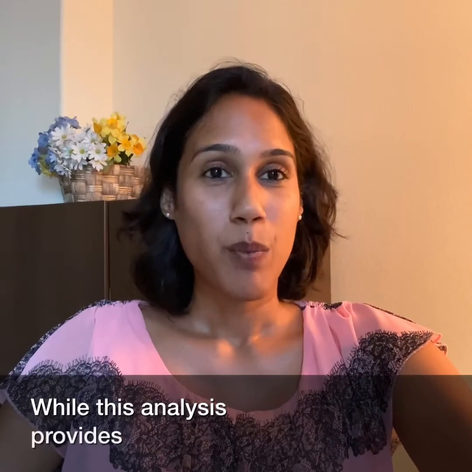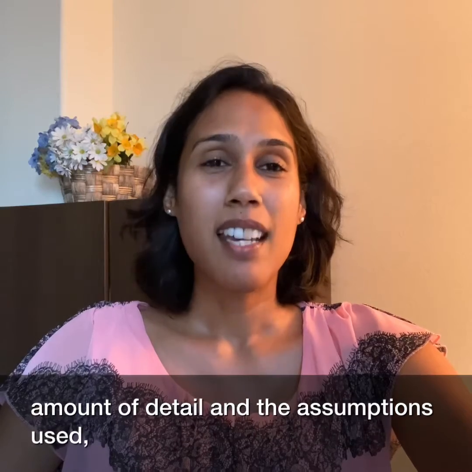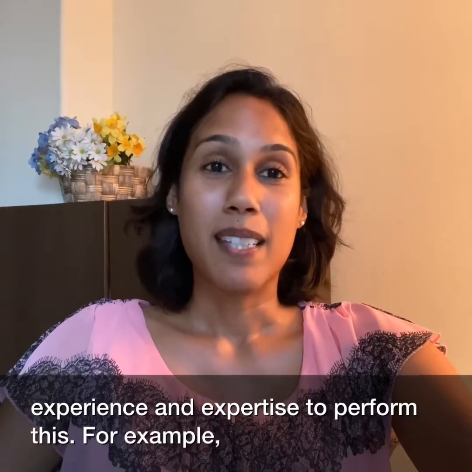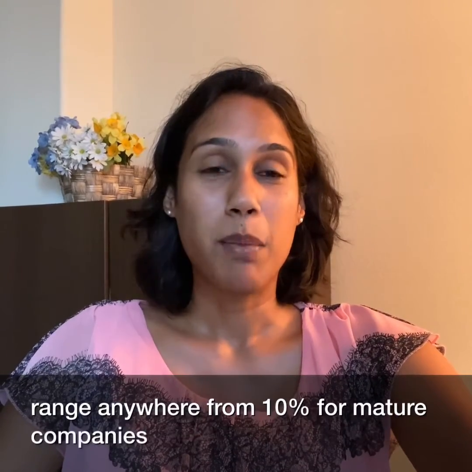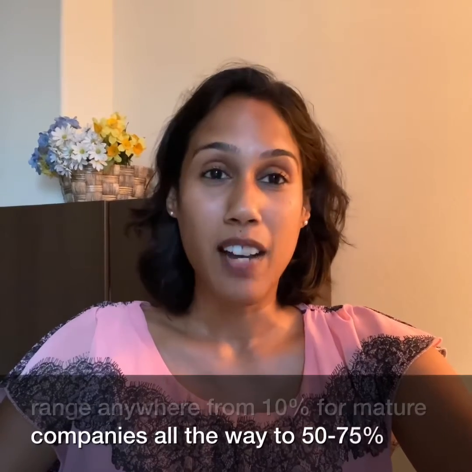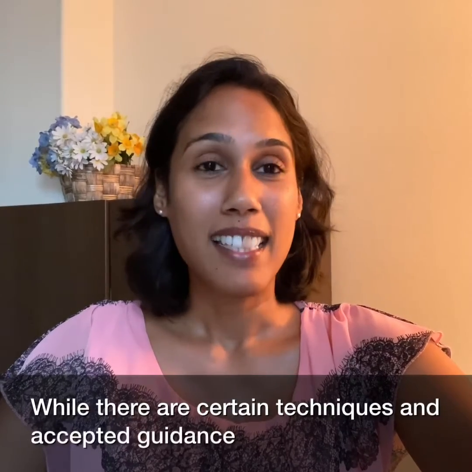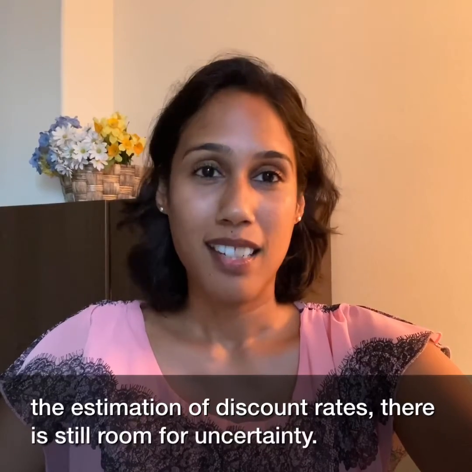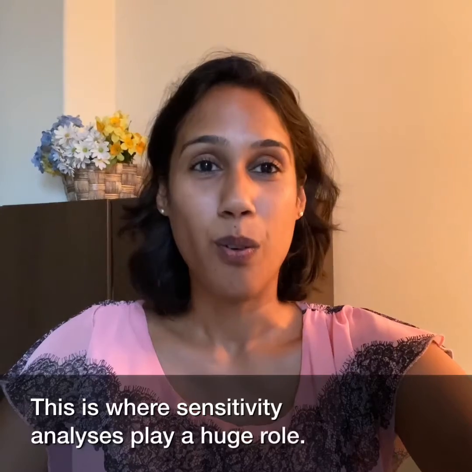While this analysis provides a lot of flexibility, given the amount of detail and the assumptions used, it requires a certain level of experience and expertise to perform this. For example, discount rate could range anywhere from 10% for mature companies all the way to 50 to 75% for startups which may not have a product yet. While there are certain techniques and accepted guidance that are used in the estimation of discount rates, there is still room for uncertainty. This is where sensitivity analysis plays a huge role.